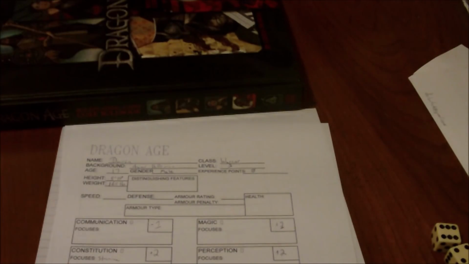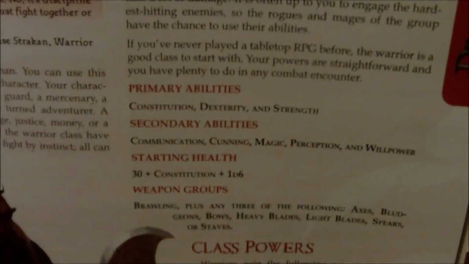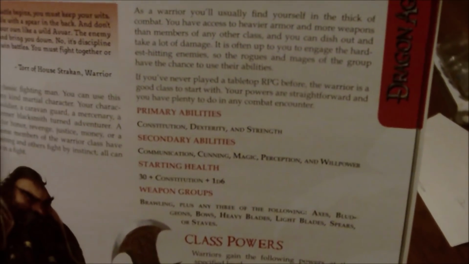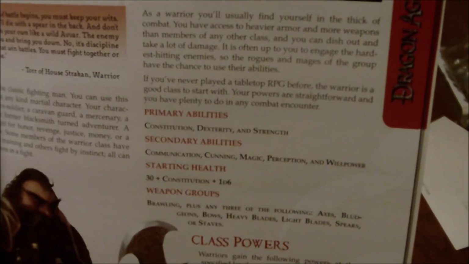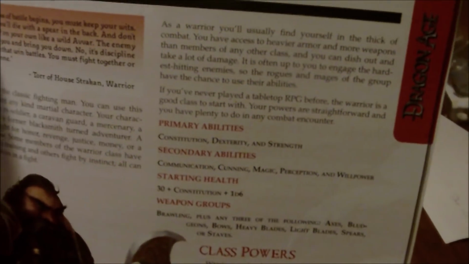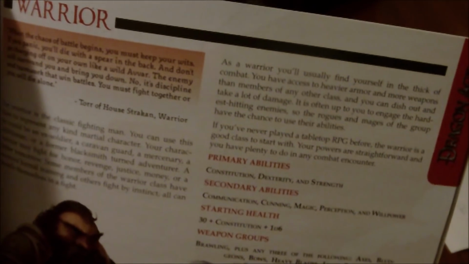Alright, so the next step, now that we have our background, is we use our class features here. So this is the warrior class, and this is just levels 1 through 5. Again, the hardcover book has all the way through level 20. So we have our primary abilities and our secondary abilities. The reason that these matter is whenever you gain a level, you can choose, I believe, a focus in an ability. So it could be like dexterity, stealth, or anything along those lines.